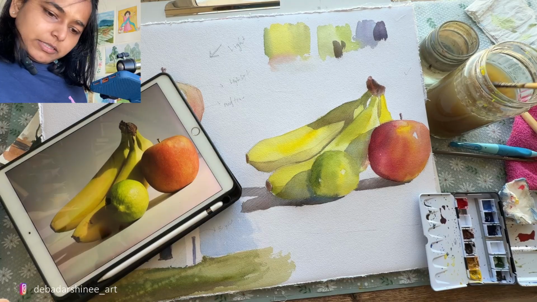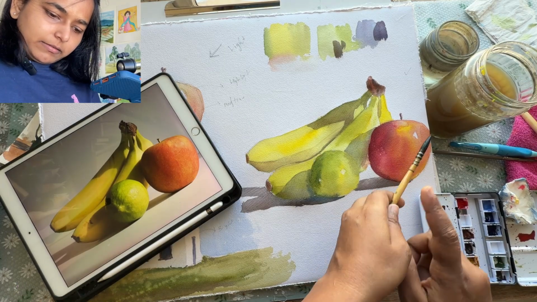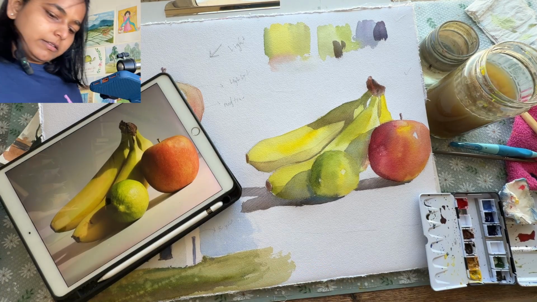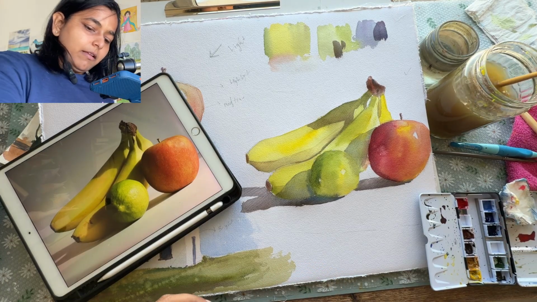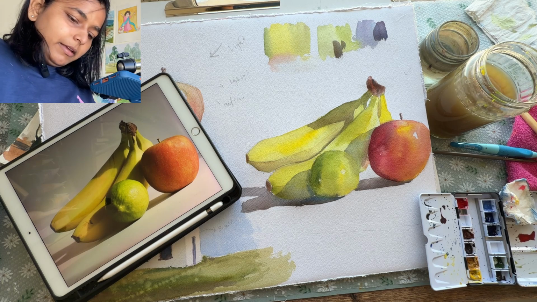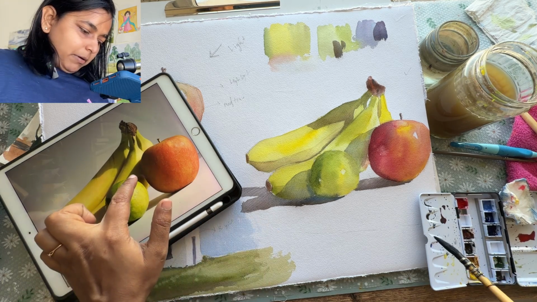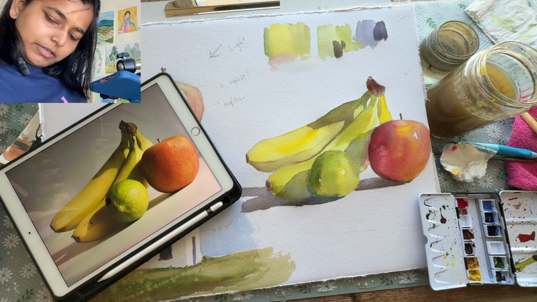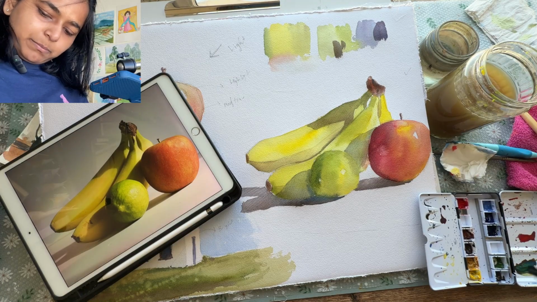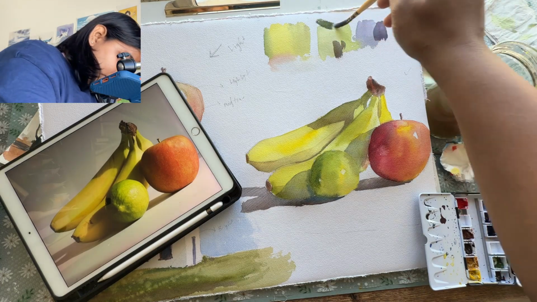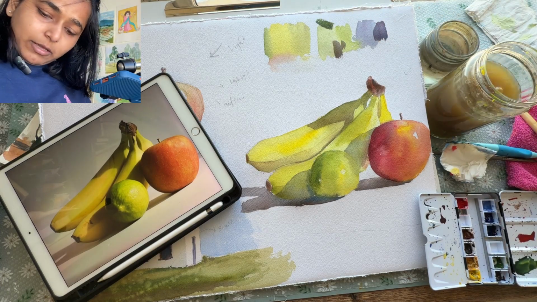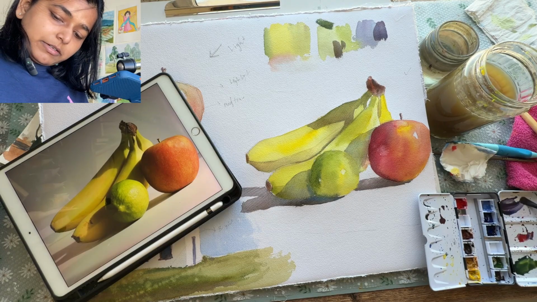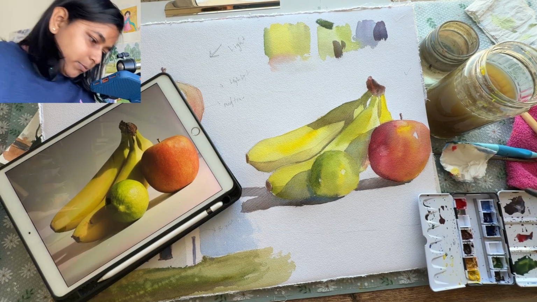Then I will just add a bit of this splattering effect. Yes, now I see this part is quite dark, so I will add a bit of green plus red plus ultramarine. Okay, that is not the color I want, but yes, I can add some ultramarine and some red plus burnt umber.